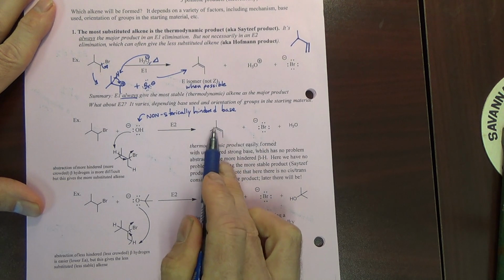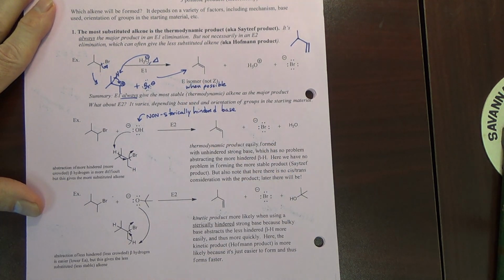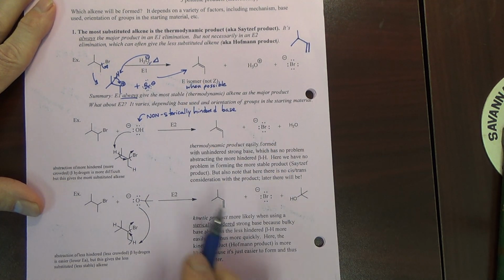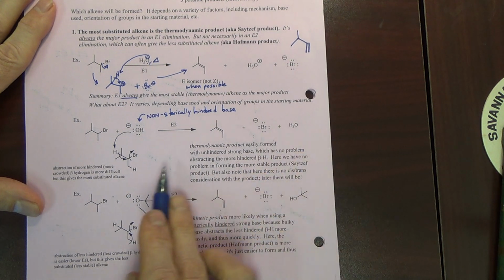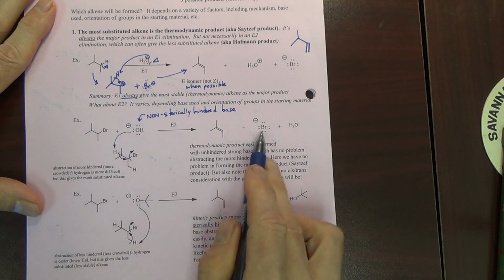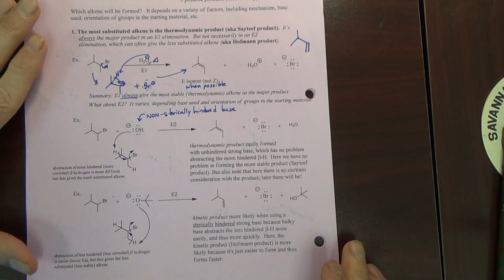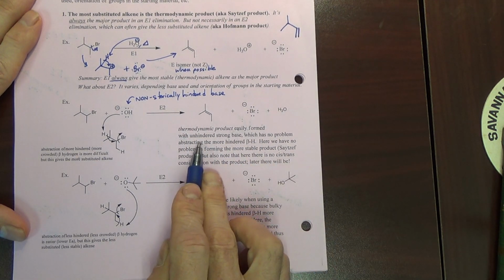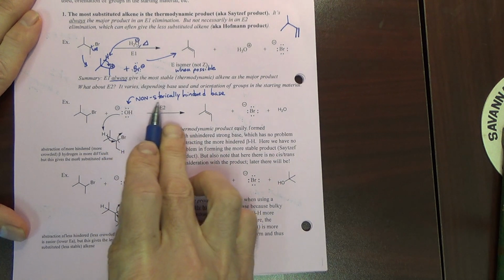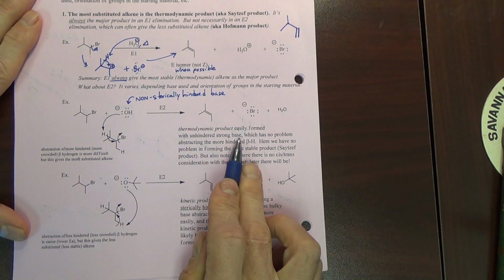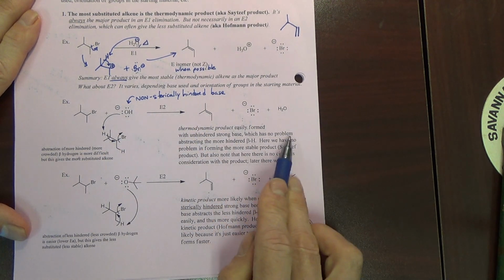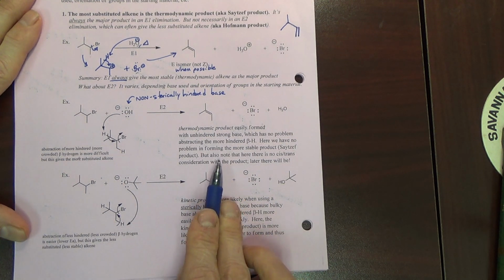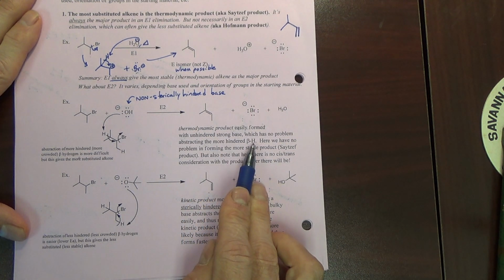The more substituted alkene, just as above. In this case, we form water here and the leaving group left. The thermodynamic product is easily formed here with an unhindered or non-sterically hindered strong base, which has no problem abstracting the more hindered beta hydrogen.